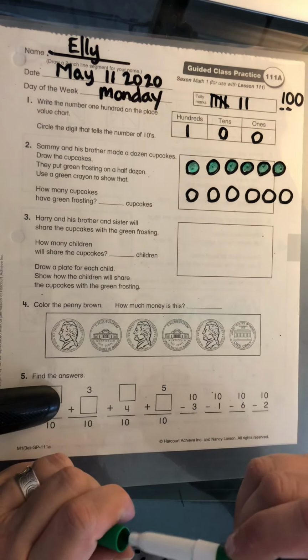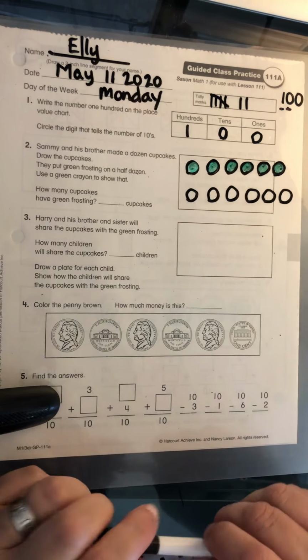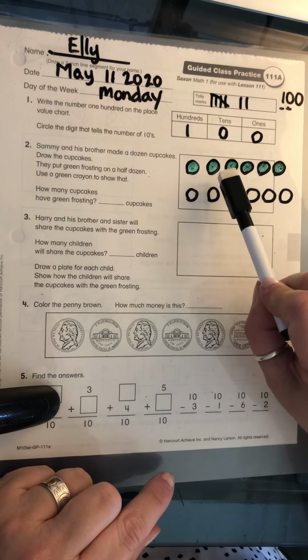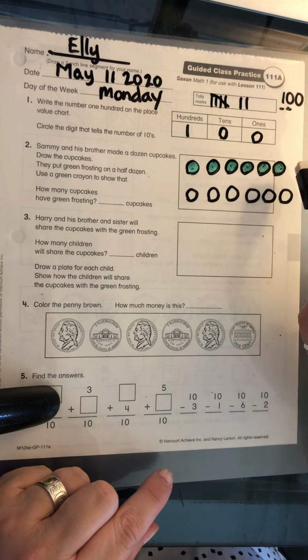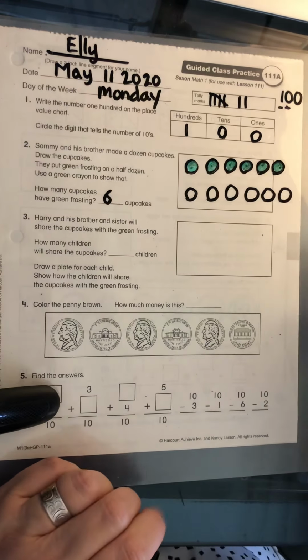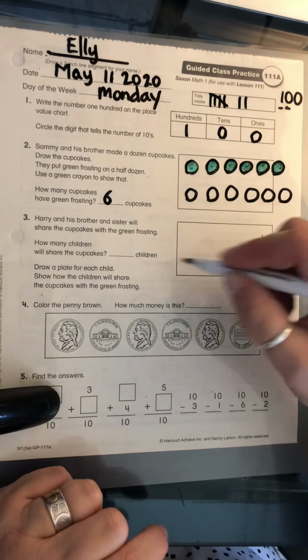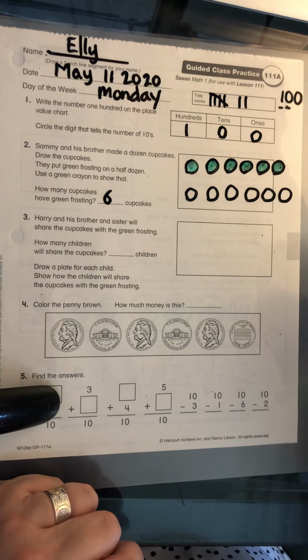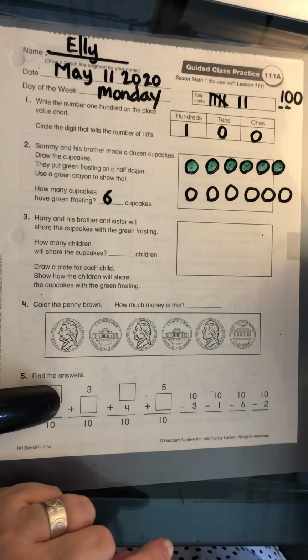Okay. How many cupcakes have green frosting? 1, 2, 3, 4, 5, 6. 6 is half a dozen. So that's actually dividing, boys and girls. That's grade 2 and 3 and 4 math already. So you're doing a fantastic job.